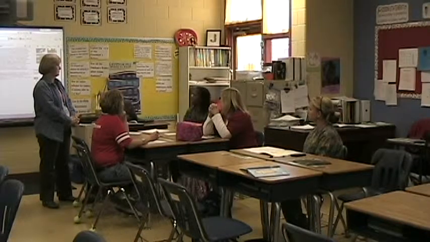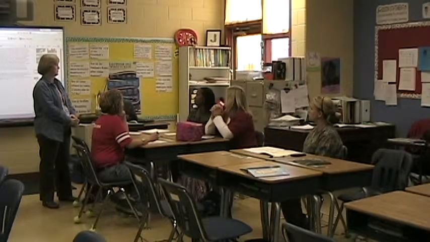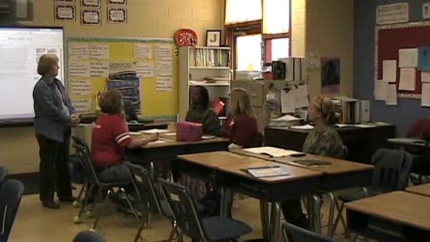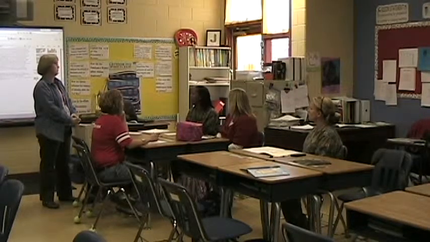What about the iPad? The kids are always talking about using the iPad. The apps that are downloaded, and I have several apps downloaded on my iPad. How can we use that to connect it to the smartboard?